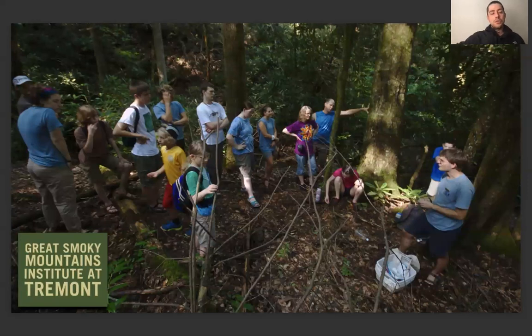I just wanted to tell you really quick about one application of this method that we've used. So we partnered with our friends at Great Smoky Mountains Institute at Tremont. It's an educational institute located within the boundaries of Great Smoky Mountains National Park. And for more than 15 years, citizen science volunteers at Tremont have been putting out those leaf litter bags to survey and monitor plethodonid salamander communities and streams around Tremont.